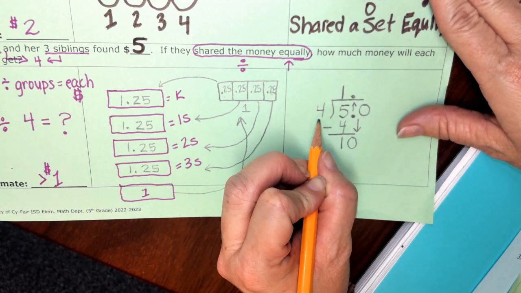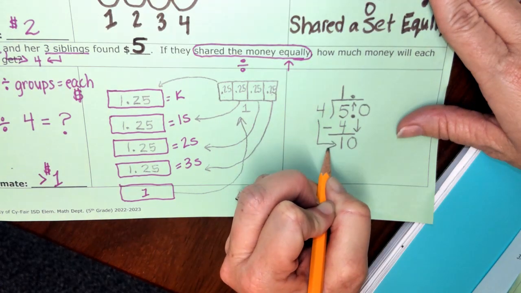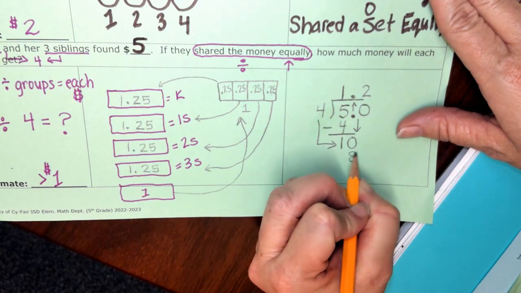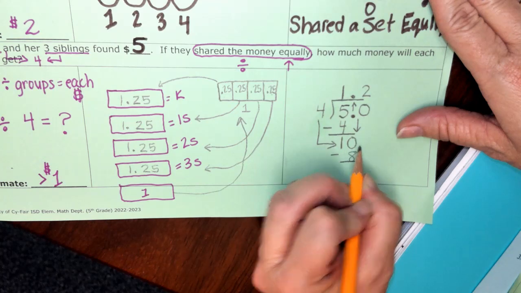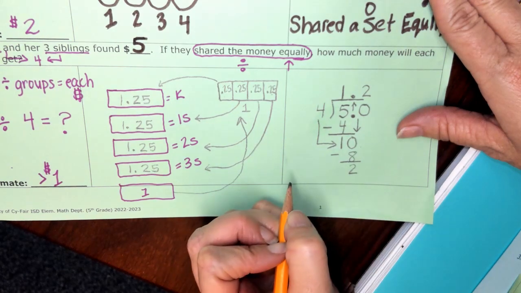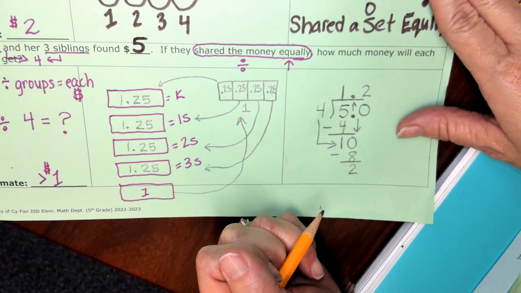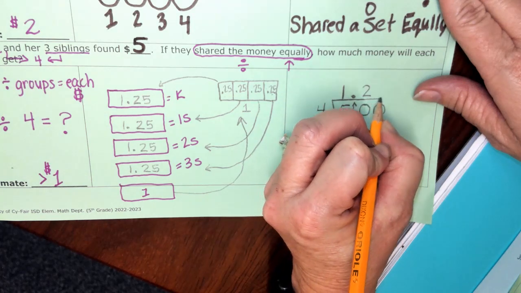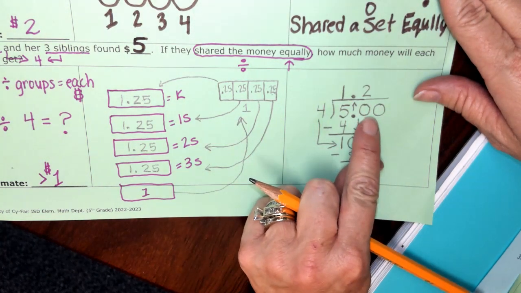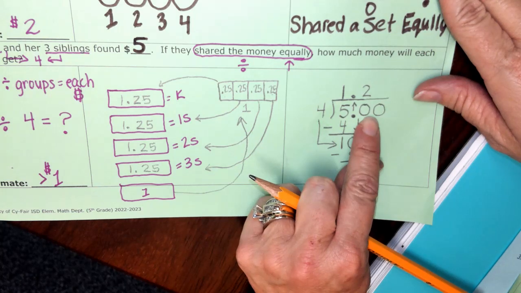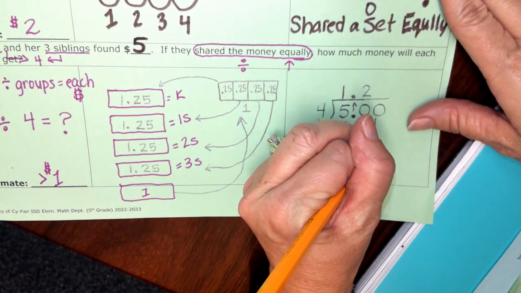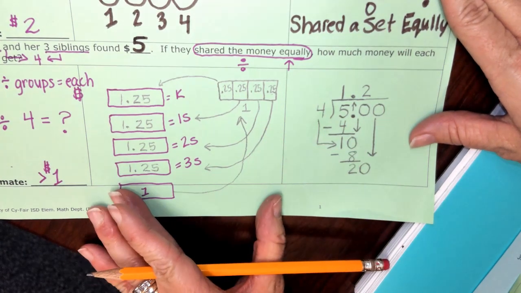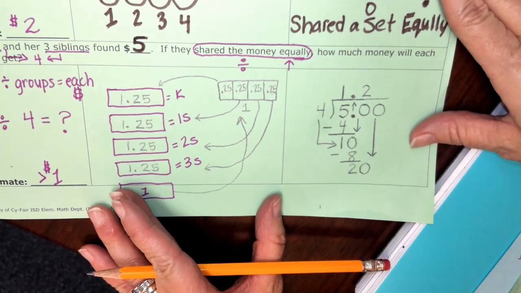So how many groups of 4 are in the number 10? That's right, there are 2. 2 groups of 4 is 8. And 10 minus 8 is 2. So I still have a remainder. So what I have to do is I have to add another 0. And when I add another 0, I don't need to add any more decimals because we only need 1 decimal in each number. But I do drop that 0 down so that I can continue dividing this out to hopefully get no remainders. And then I divide again.